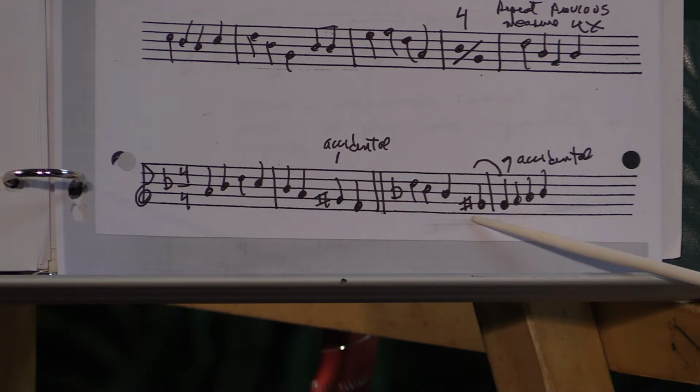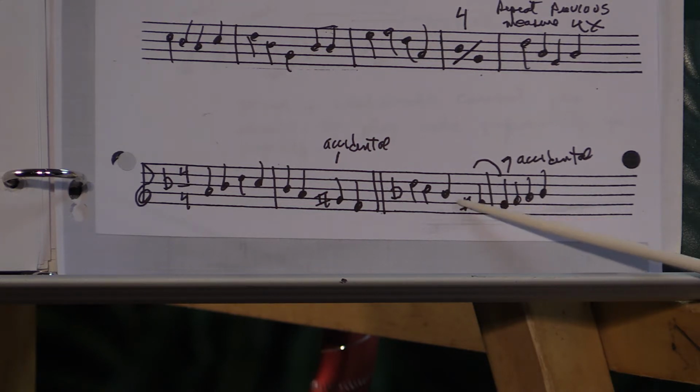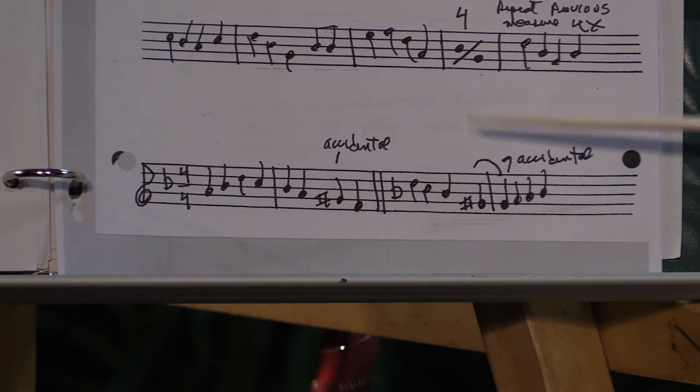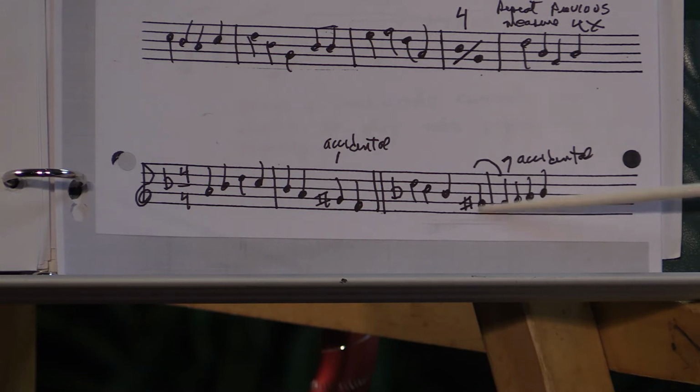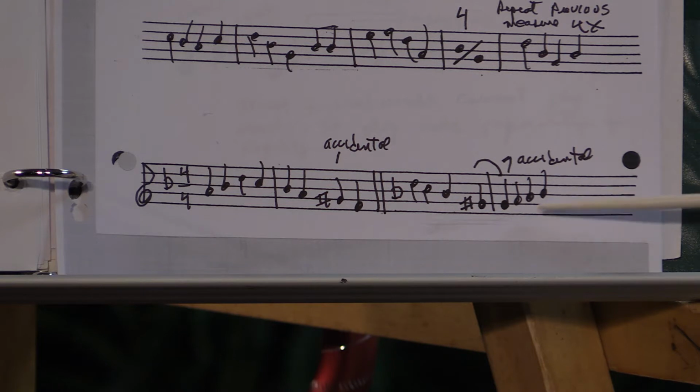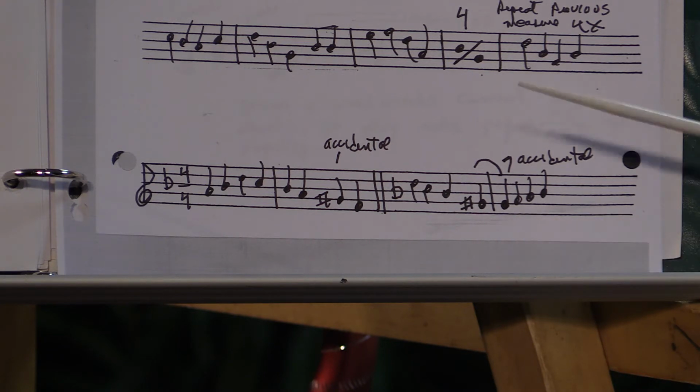This is an accidental, and now it is held into the next measure because the note is the same. So if you have an accidental toward the end of a measure and you're holding a note to the following measure, that G also remains an accidental because you're not going to change the key signature on it, because it's being held with that note. So it's like 1 note instead of 2. I hope that makes sense.